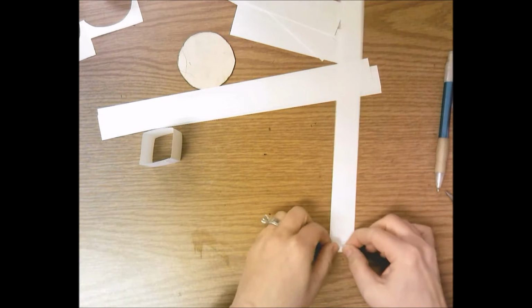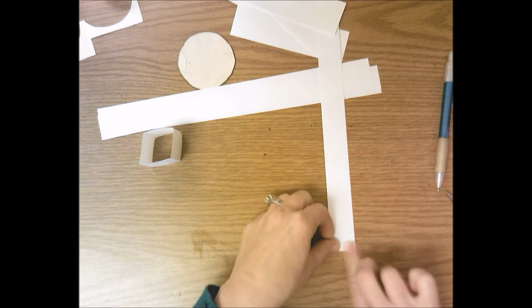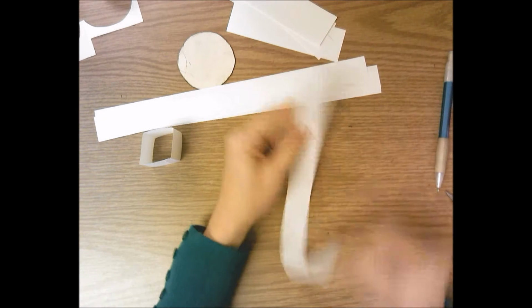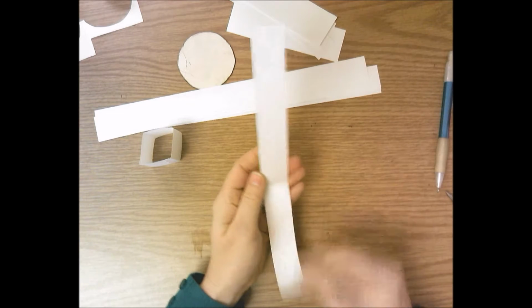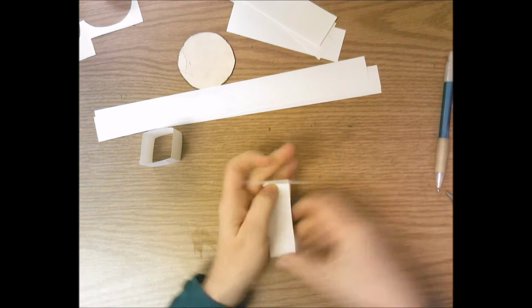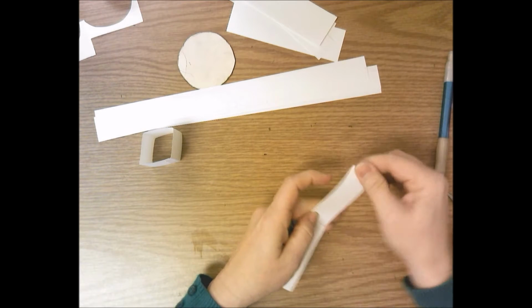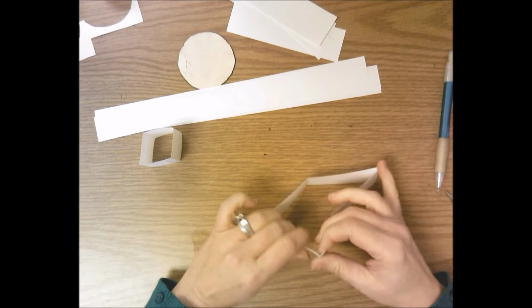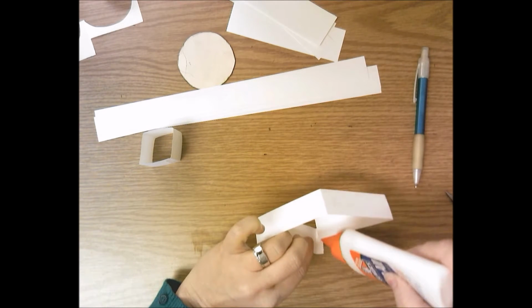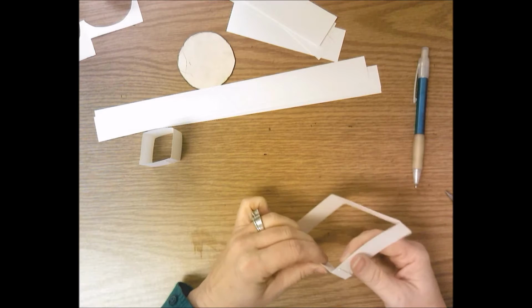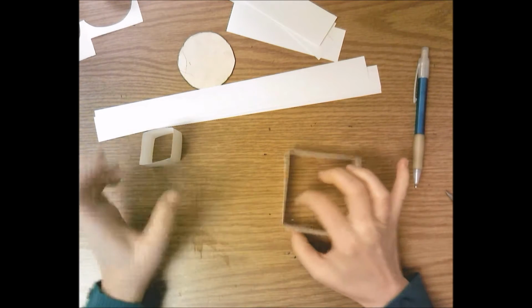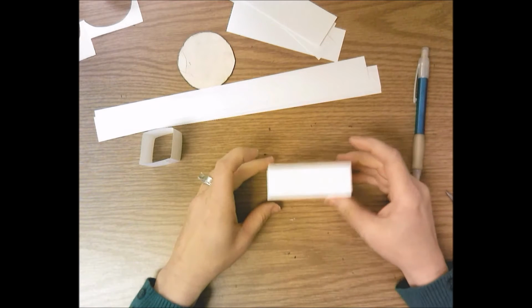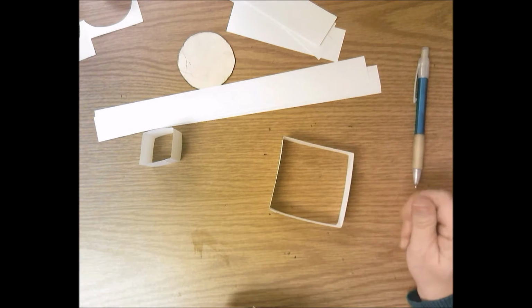So remember, you fold a tiny little tab over, then you fold the strip in half, open it up, bring one end to the middle, fold, the other end to the middle and fold, open it up, put a little glue on your tab, and then bring the ends together, and there you have a big rectangular prism. And you could glue these sticking up off your paper or flat down on your paper.